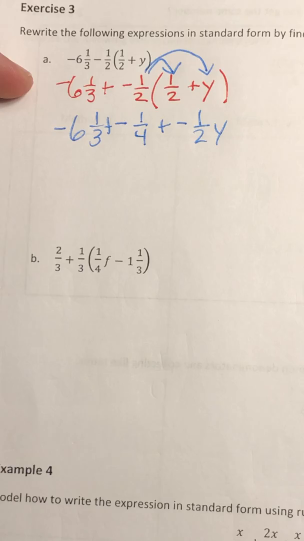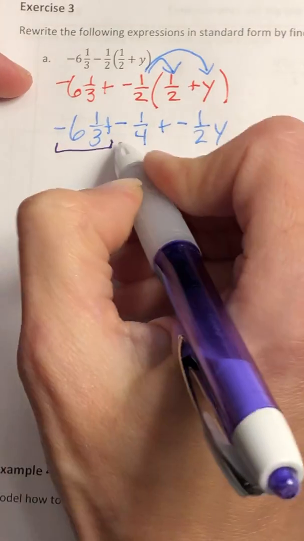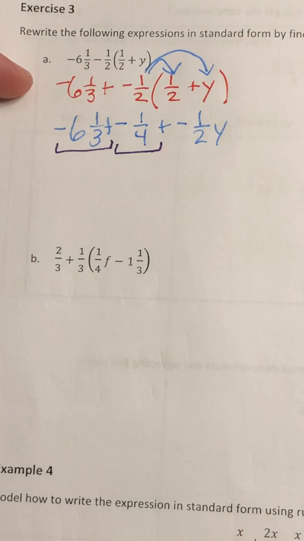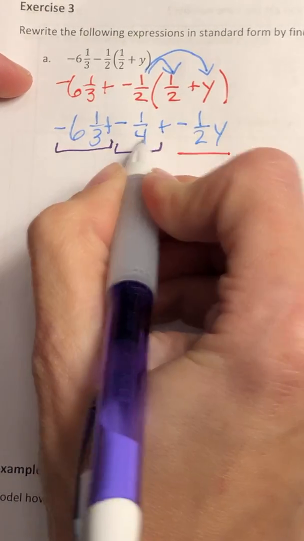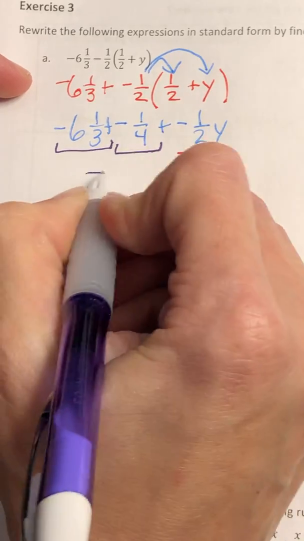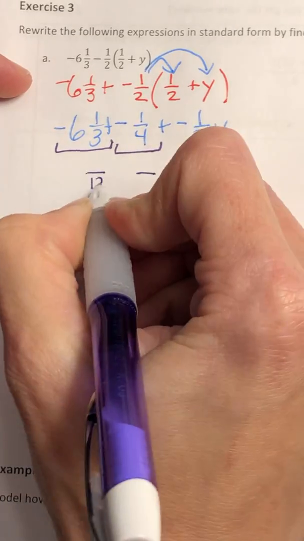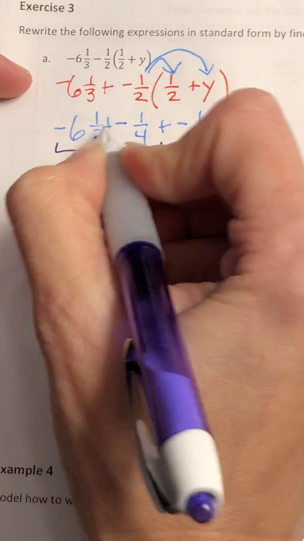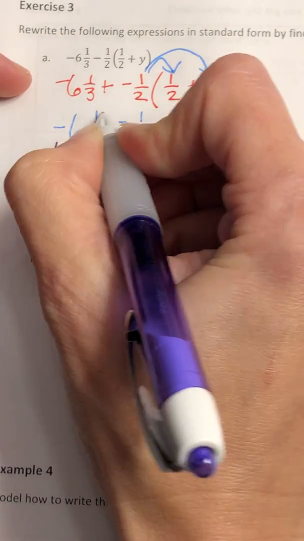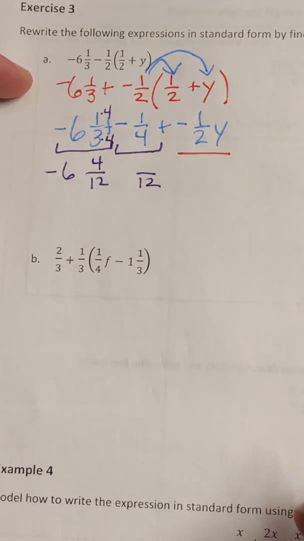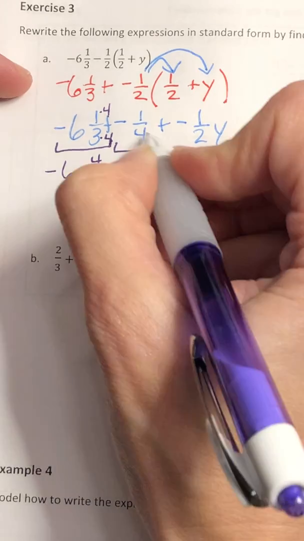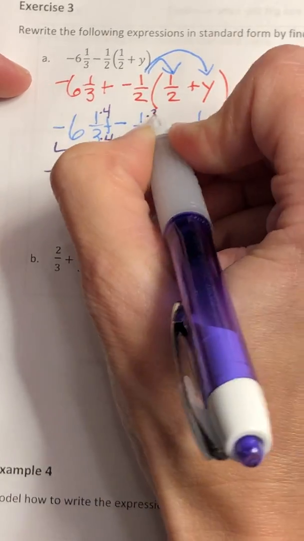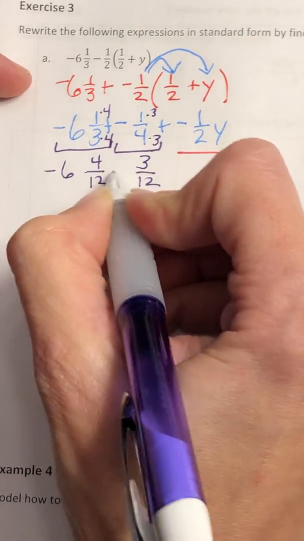Notice that we have constant term, constant term. This one is a variable term. So if I'm going to combine these, they have to have a common denominator. Between 3 and 4, it should be 12. 3 times 4 gives me 12, so 1 times 4 is 4. 4 times 3 is 12, so 1 times 3 is 3.